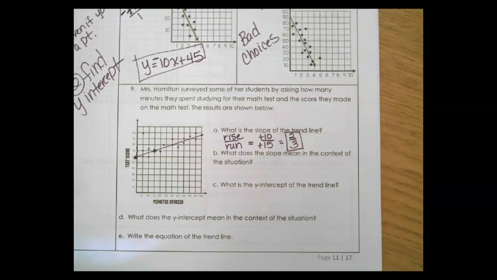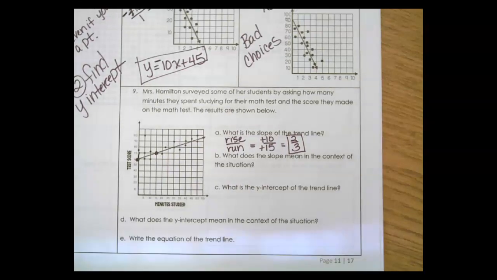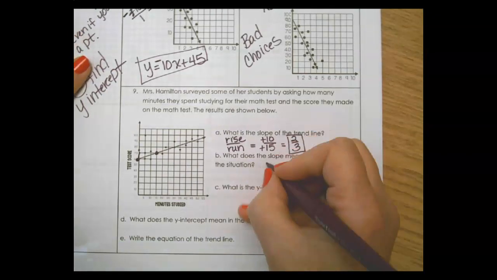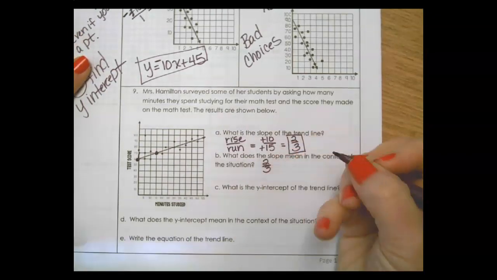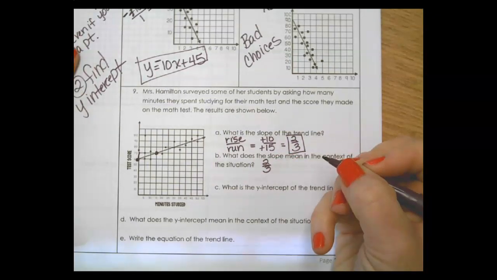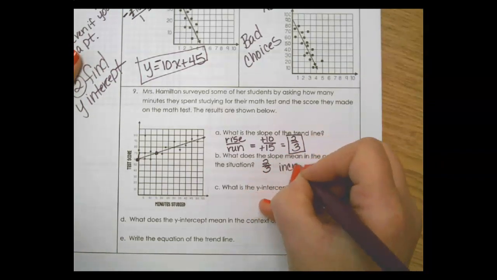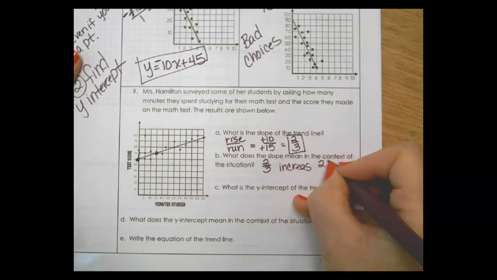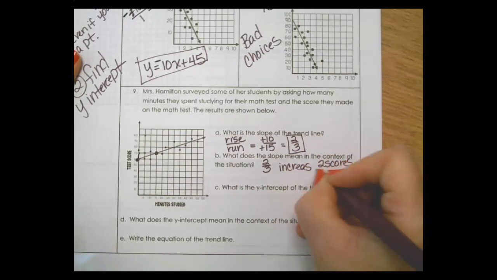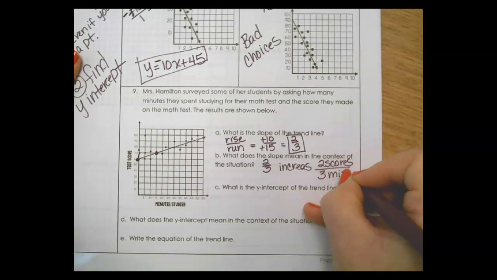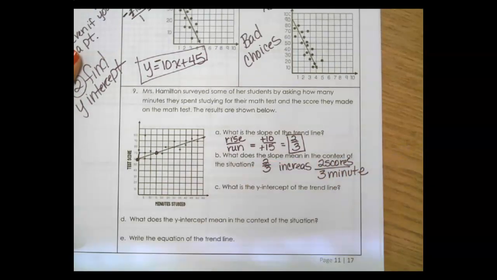That's my slope. What does the slope mean in context of the situation? Well, what on earth does that mean? That just means that for every 3 minutes studying, you increase 2 points. So an increase of 2 scores for every 3 minutes. So this is kind of your rate of change.